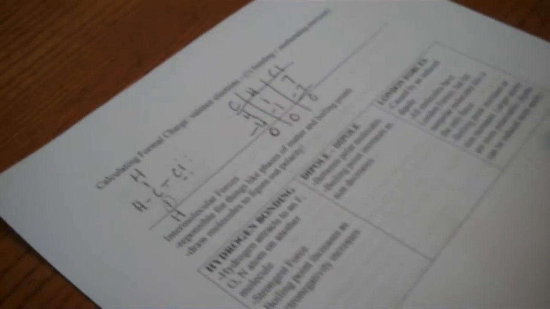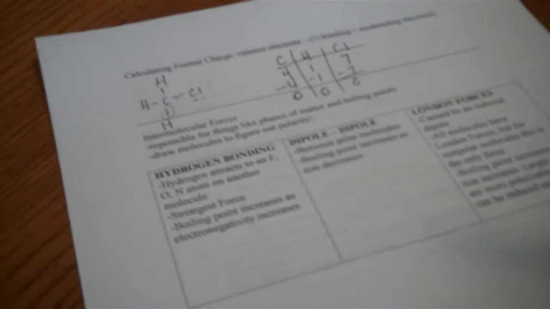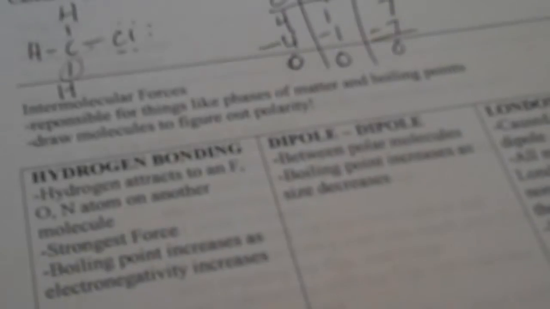This will be helpful. Okay, so the 3 main types that we have talked about, hydrogen bonding, hydrogen attracting to an F, O, or N atom on another molecule. So something with really, really strong electronegativities. Hydrogen bonding is your strongest force. When you have hydrogen bonding, your boiling point increases as your electronegativity increases. So I'm pretty certain that NH3 has the lowest.